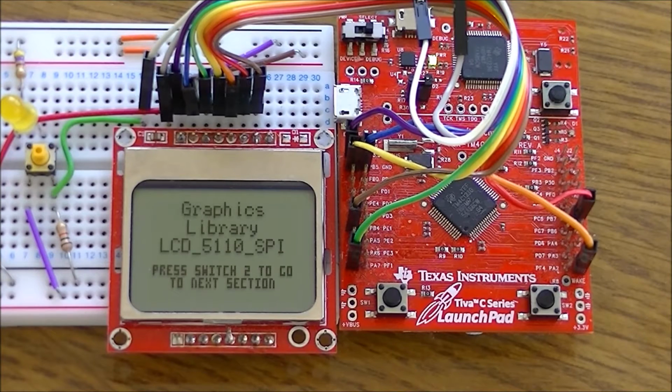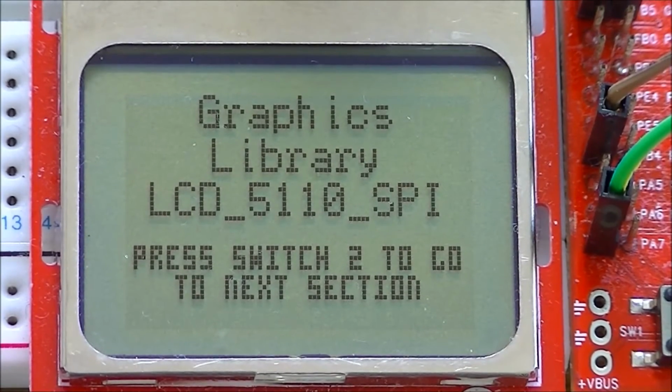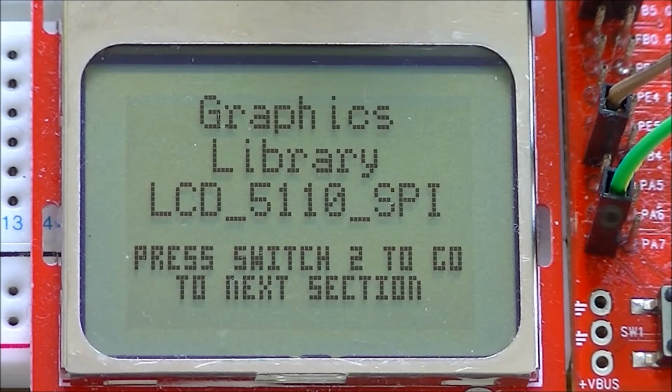Here we see the Nokia 5110 LCD panel connected to the Texas Instruments Launchpad TM4C123. The connections are described below this video. Here we see a close-up of the LCD panel itself. The resolution is 84 by 48, which is fairly low, but at normal viewing distances the images are surprisingly good.